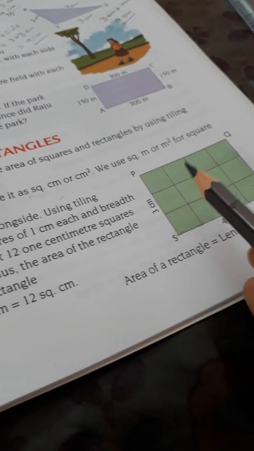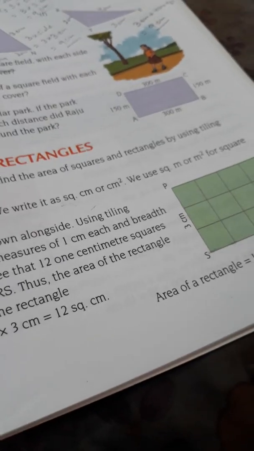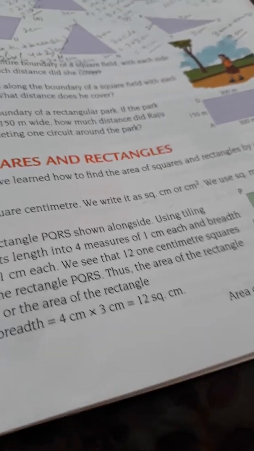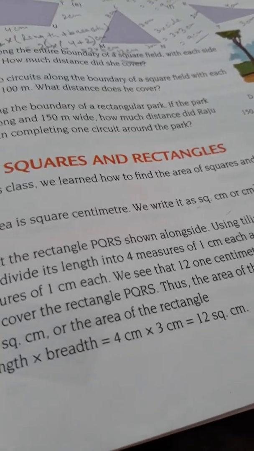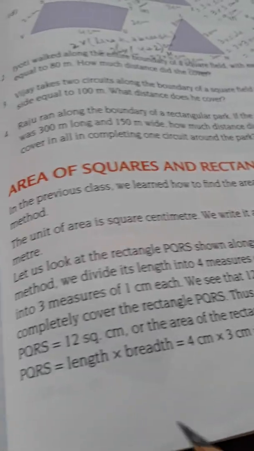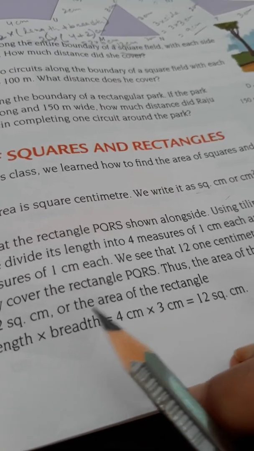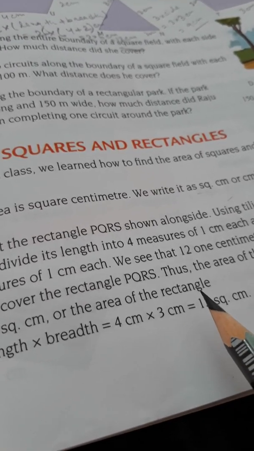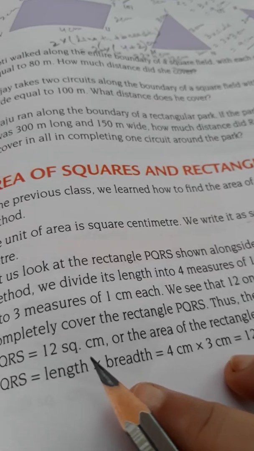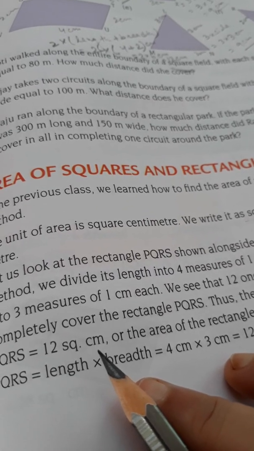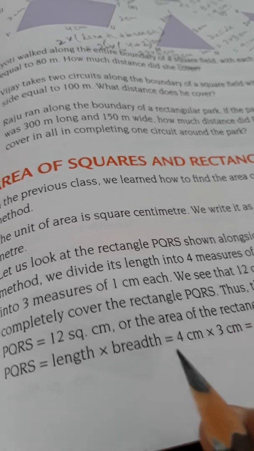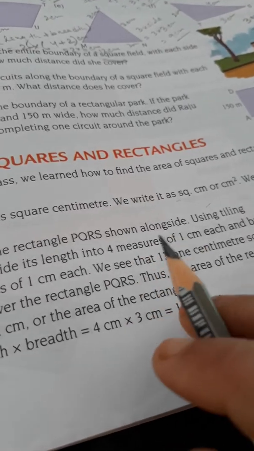So these 12 squares cover the rectangle PQRS. So the area of the rectangle PQRS is 12 square centimeter. You can write it as 12 centimeter square. This process is the tiling process.